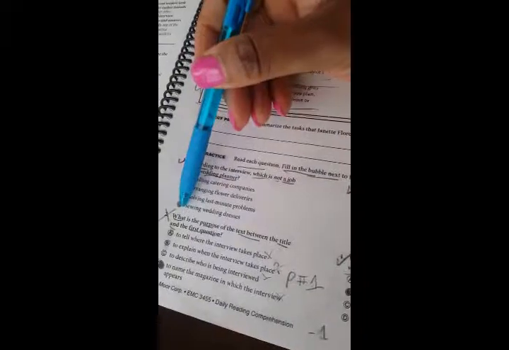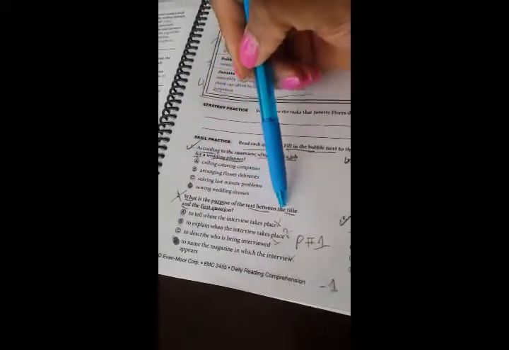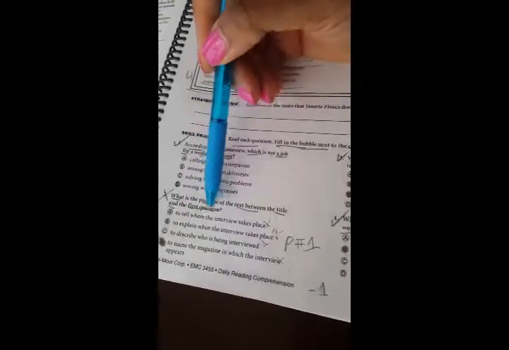Okay, so let's see. You had one wrong and you redid it. So let's see if you got it right. What is the purpose of the text between the title and the first question? So the key facts that you underlined were, you're saying the most important part of these directions are the words purpose, text between title and first question. Okay, so where's the title and where's the first question? Where are they showing me? What are they showing me?